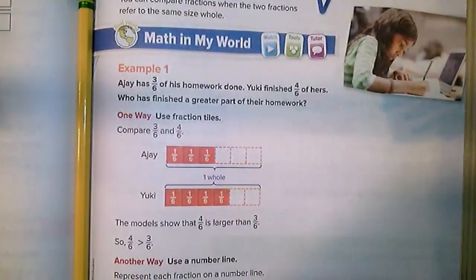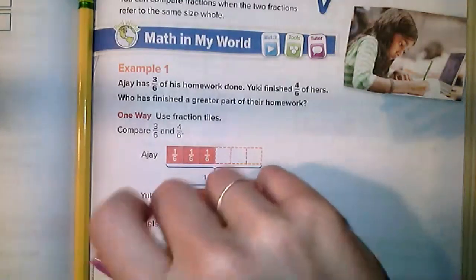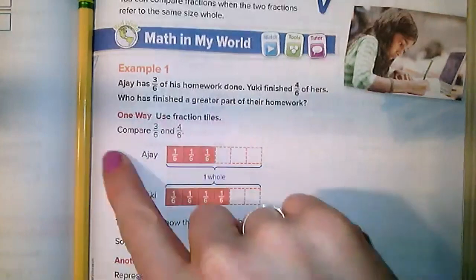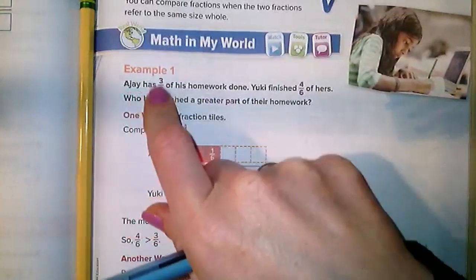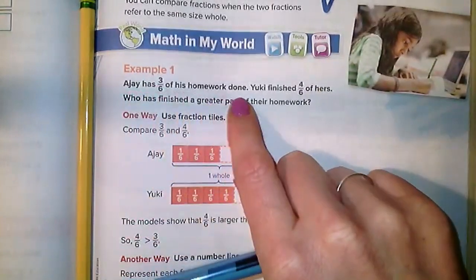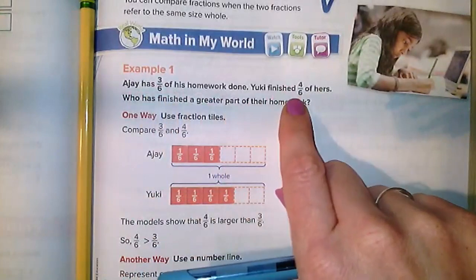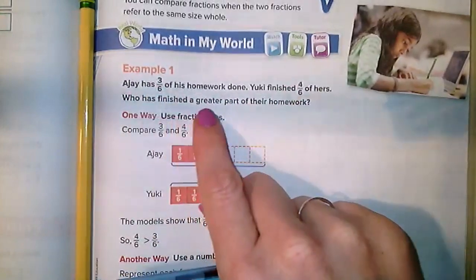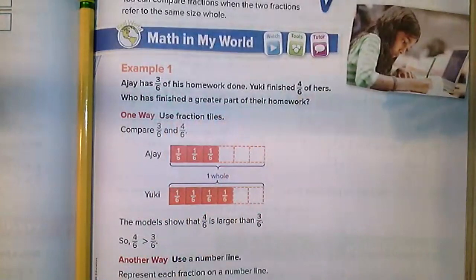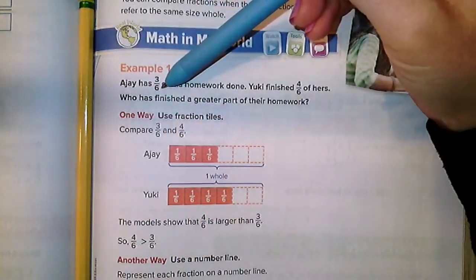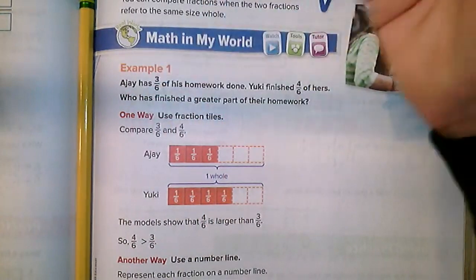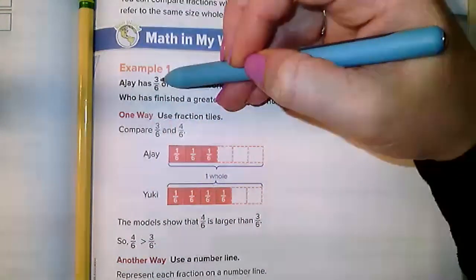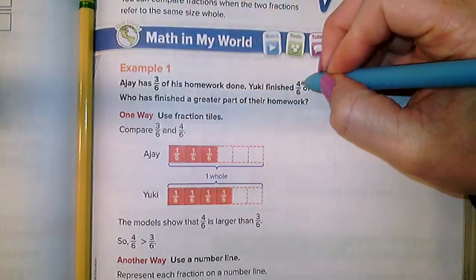I'm sorry, I just jumped down to comparing. So I'm going to go ahead and start over. AJ has 3/6 of his homework done. Yuki finished 4/6 of hers. Who has finished a greater part of their homework? We can assume that each of the students has 6 total assignments. So out of those 6, AJ only finished 3, and Yuki finished 4.